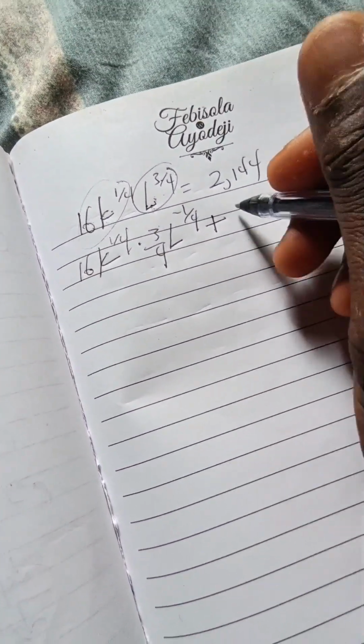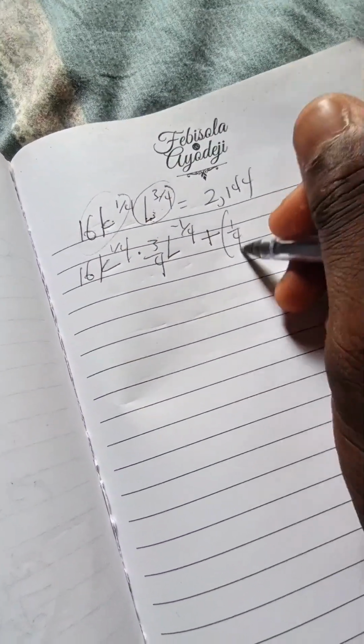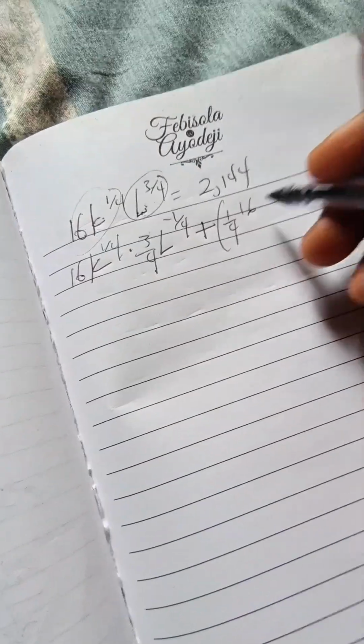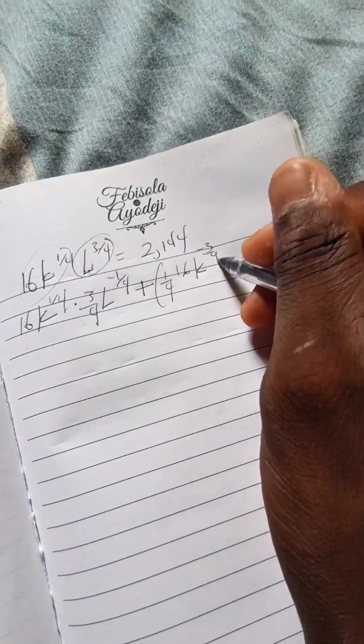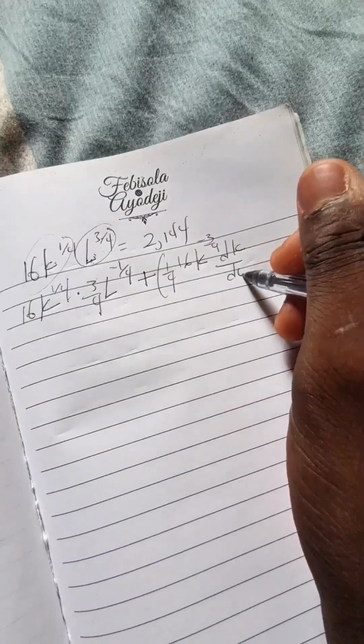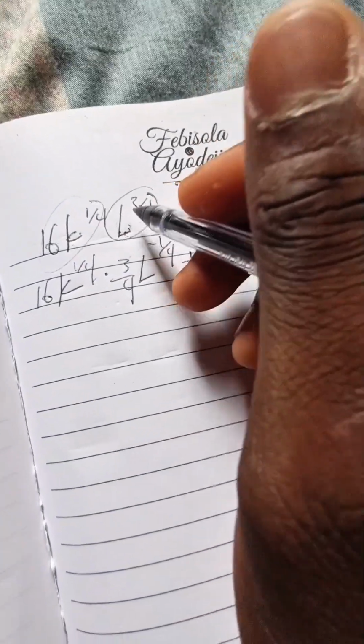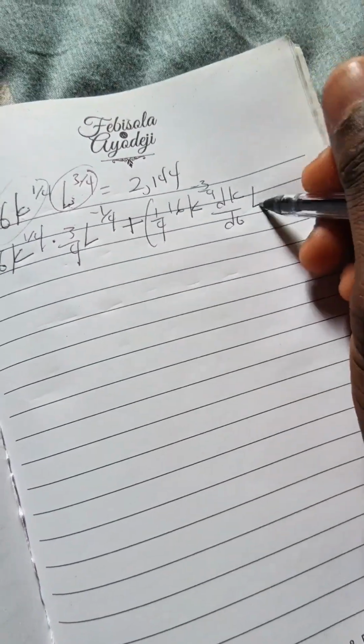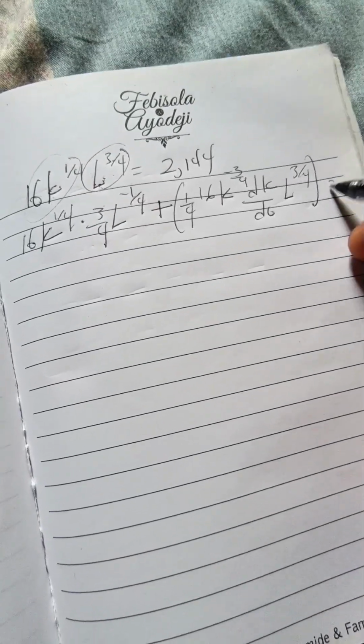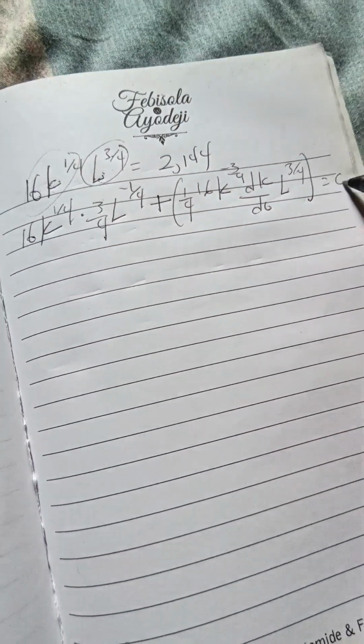Don't forget. Now we have 1 over 4 comes to the front, then times 16, then k raised to the power 1 over 4 minus 1, which is minus 3 over 4, times dk by dL, then multiplied by what we held constant, L raised to 3 over 4. Please forgive me, I have kids around me. Then the derivative of any constant with respect to any variable is just 0.